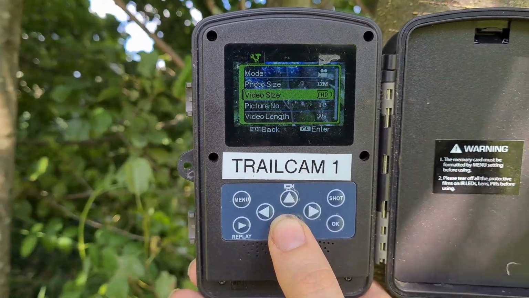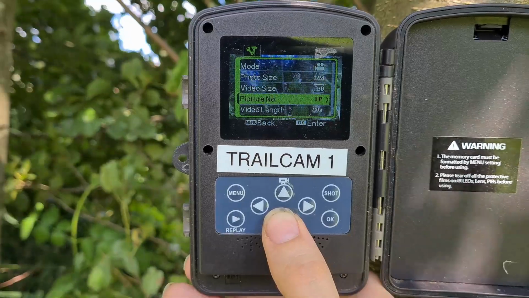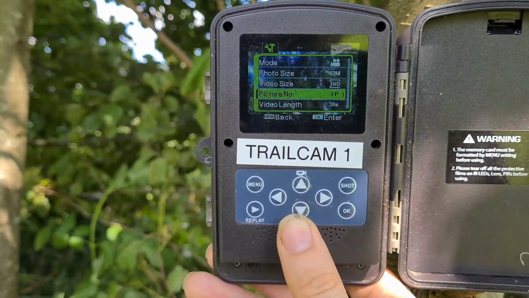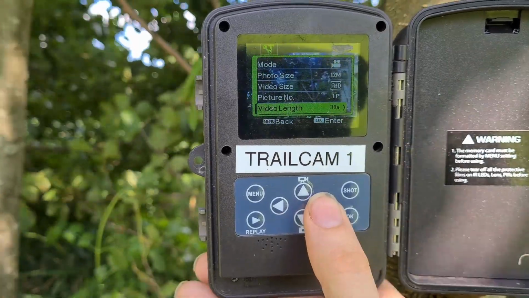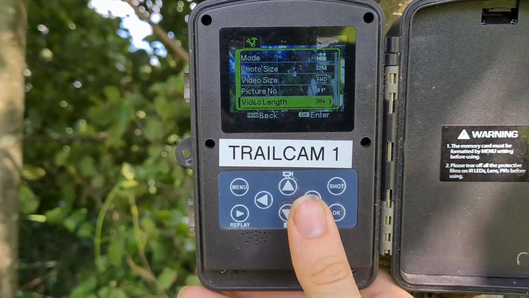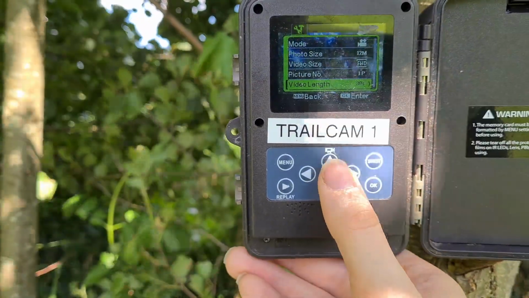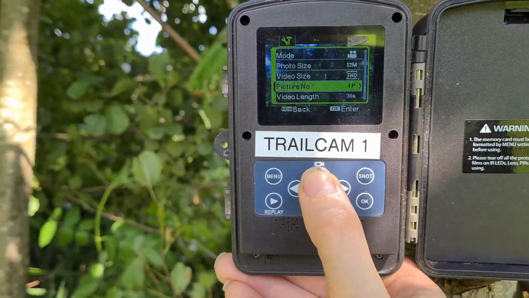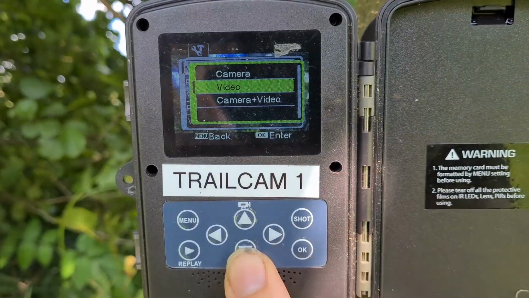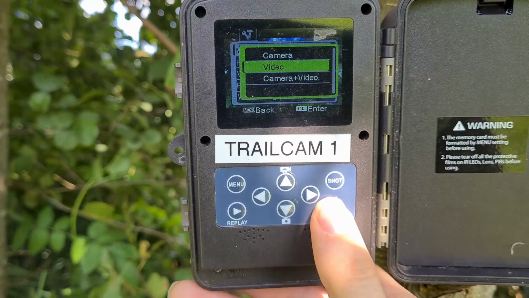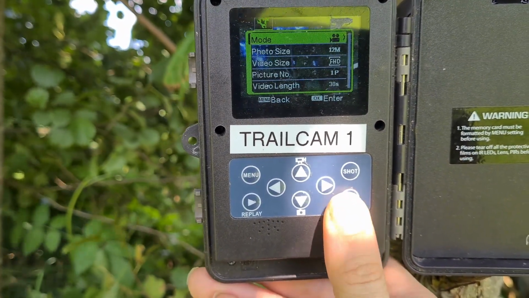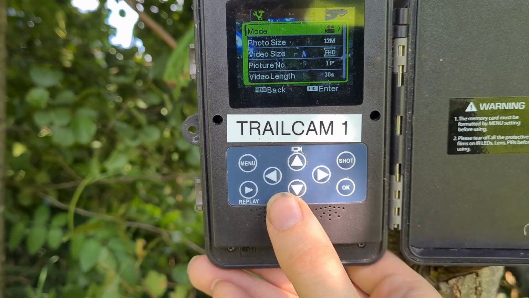Video size full HD, that's 1080p. Picture number 1 picture, and video length 30 seconds. So it takes 1 picture and then takes 30 seconds of video, which is fine for this location. And as I set it to video only in the mode and not video and picture, I could change that in here. Camera and video would be taking a picture and video, but right now it's only set to video, so it's only taking videos.